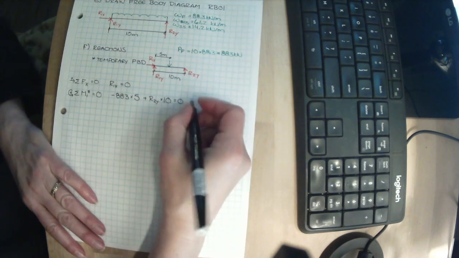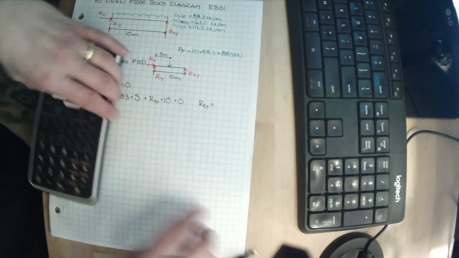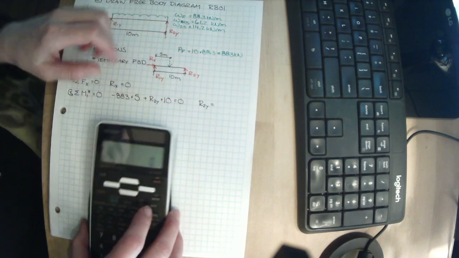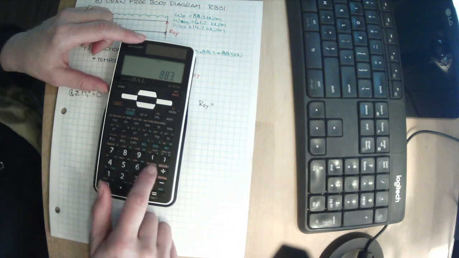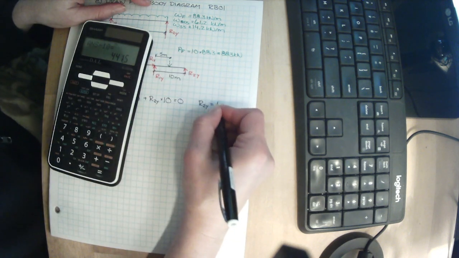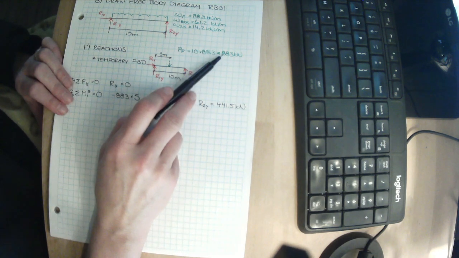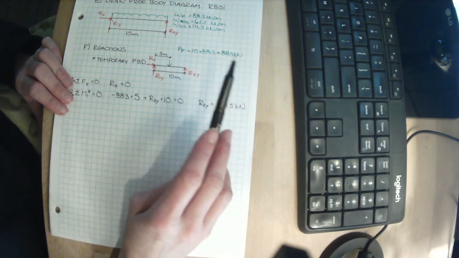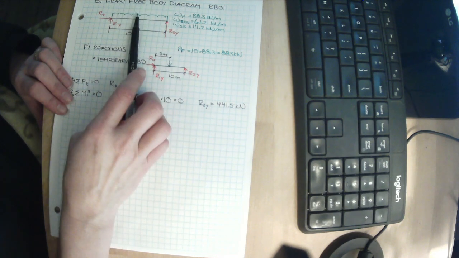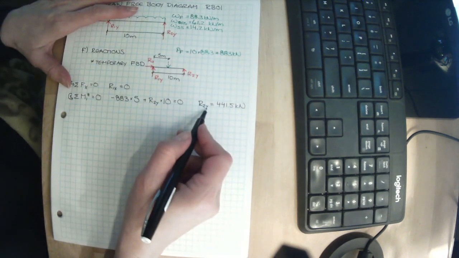We can rearrange this and solve for R2y. R2y is, we bring this over here and it becomes positive, so 883 times 5 divided by 10 equals 441.5 kilonewtons. Intuitively, you probably knew that. If we had 883 kilonewtons on this, half of it is going to go to this side and half to this side, the same way that when we looked at this, we knew half the load would go here and half here. So we have R2y.